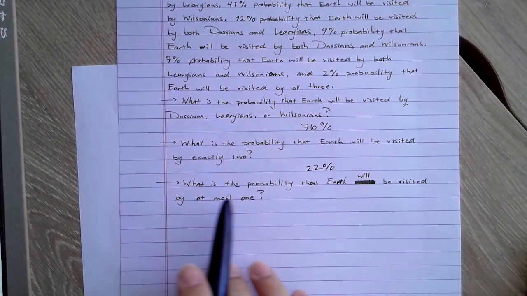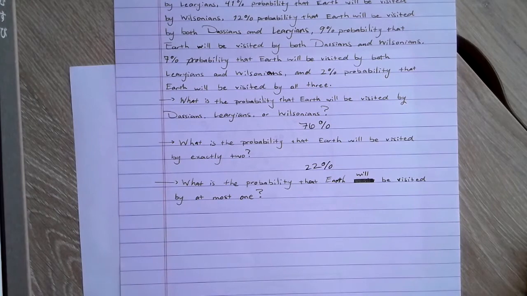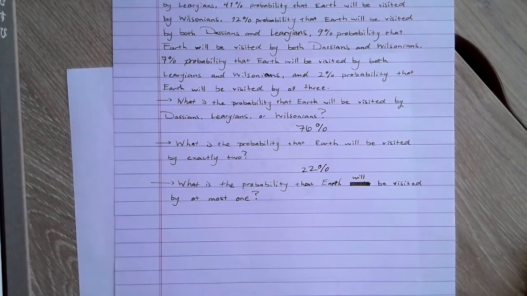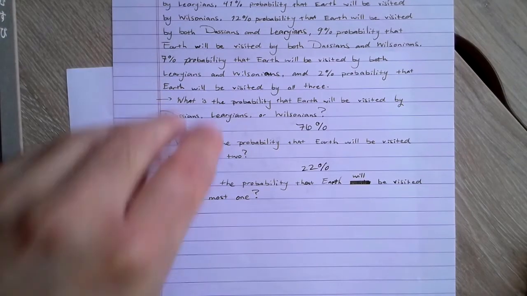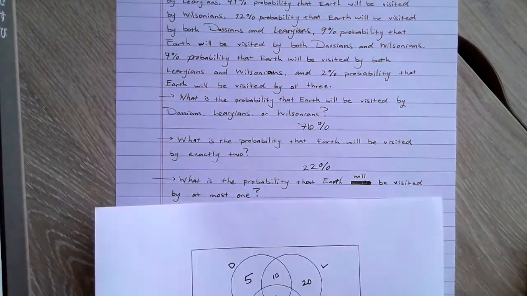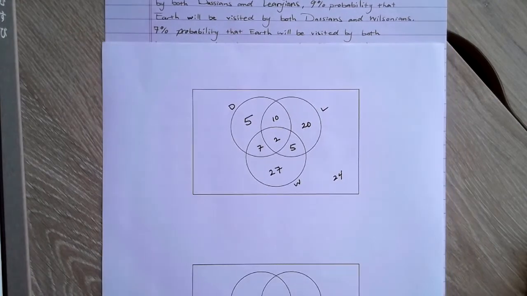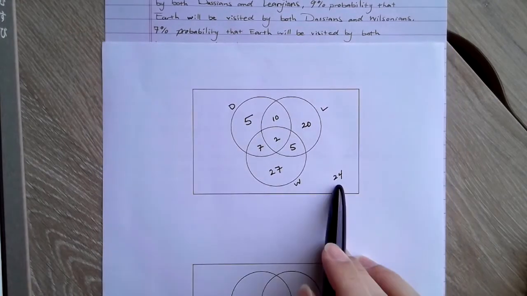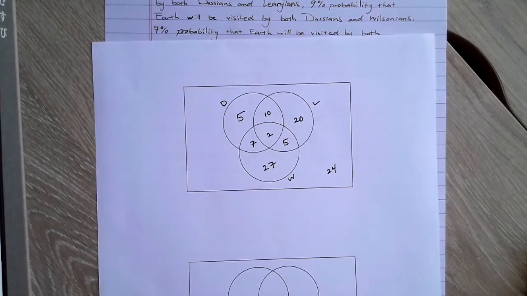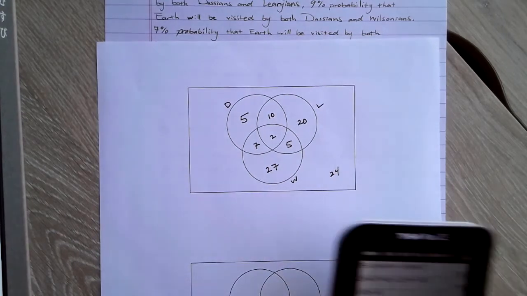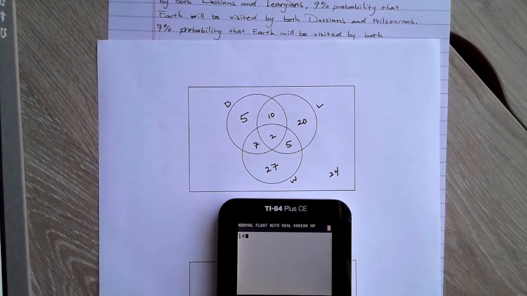And our last question here, what is the probability that Earth will be visited by at most 1? So at most means 1 or fewer, or 1 or less, right? So here we're getting visited by none of them, so that's definitely less than 1. So let's throw that in there. Oops, 24.